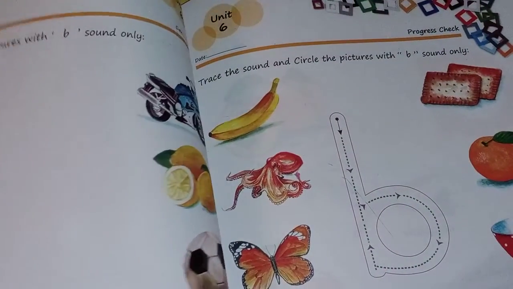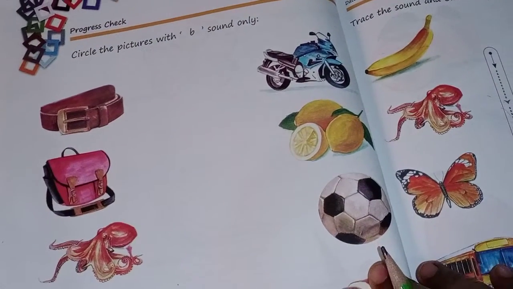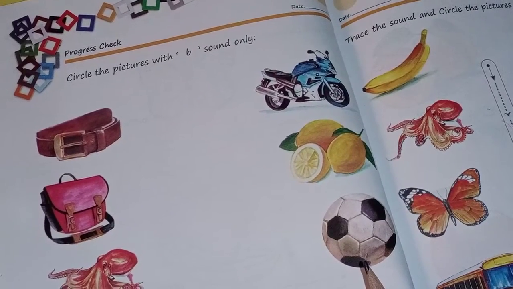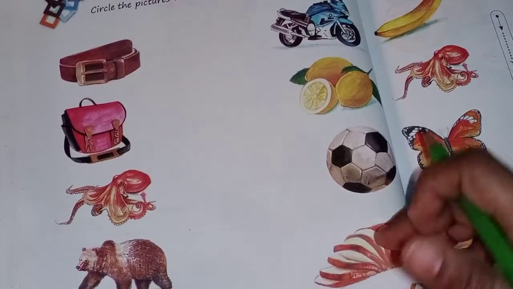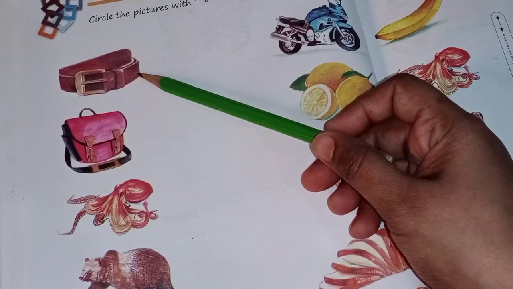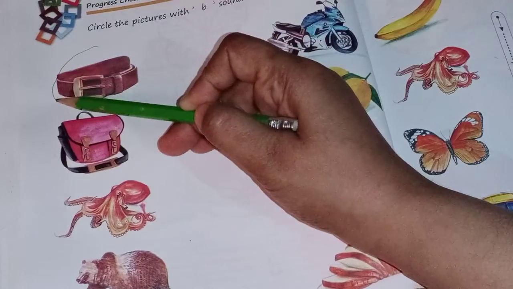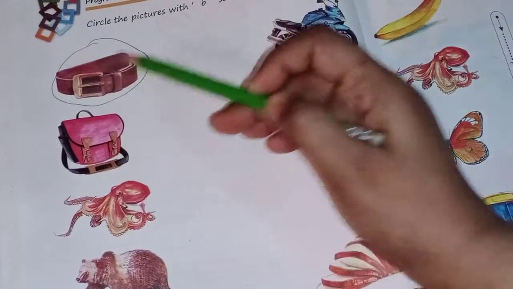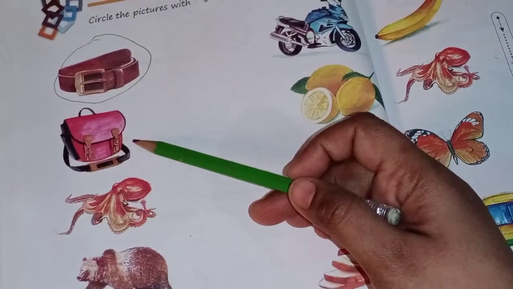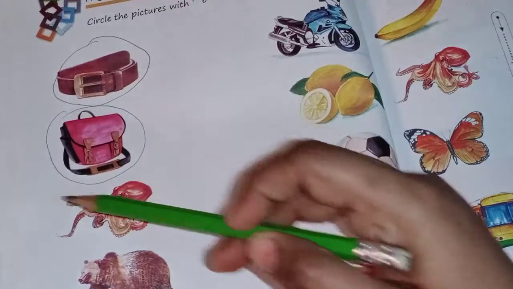Now open at page number 42. Children, in this page, you will circle the picture with B sound only. Okay, children, tell me which picture is this? Belt. Yes, belt. So we will circle the belt. And what is this? Yes, this is bag. And now circle the bag.